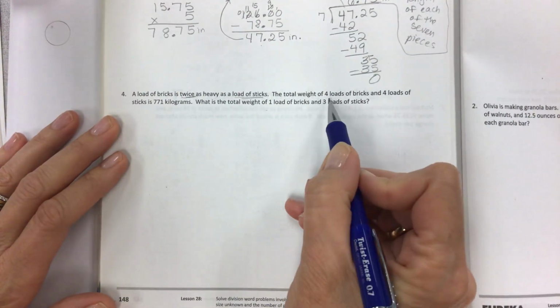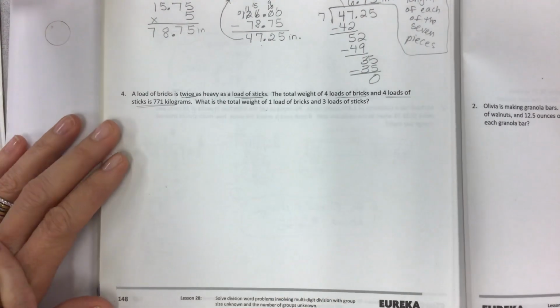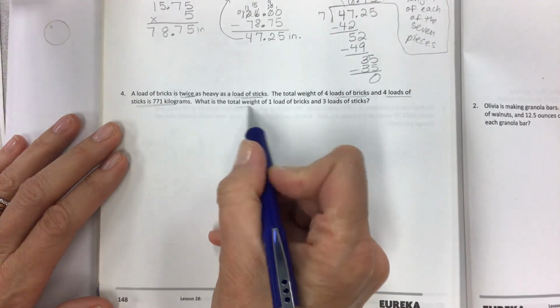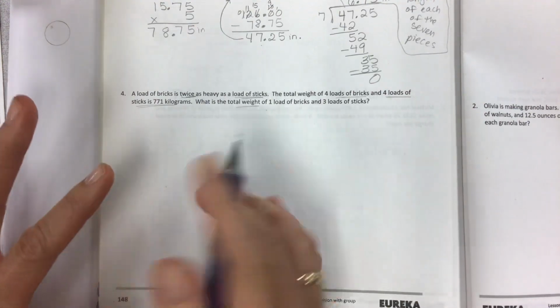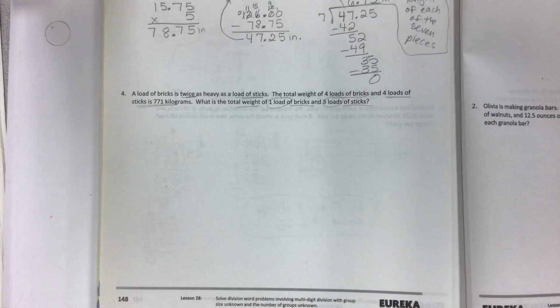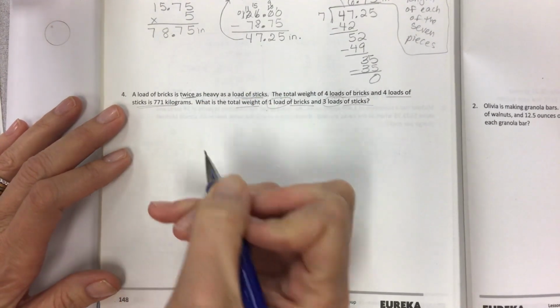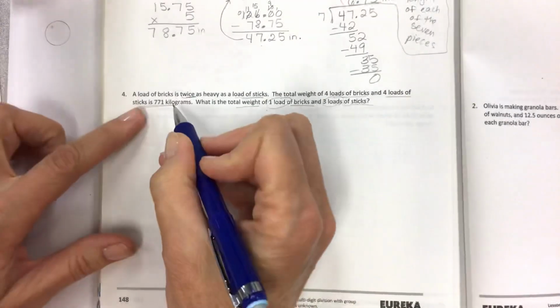The total weight of 4 loads of these bricks and 4 loads of these sticks is 771 kilograms. What is the total weight of, let's take it apart, 1 load of bricks and 3 loads of sticks? So, yes, this is me crying. No, we're going to make a tape diagram, and it's going to be so easy.